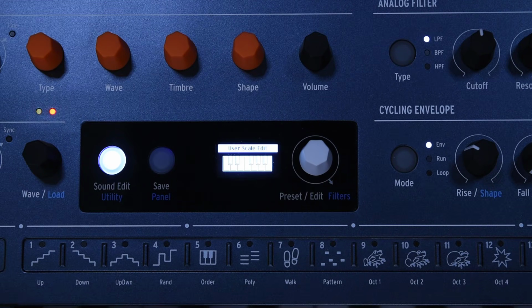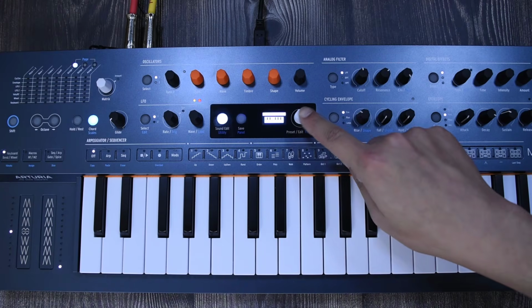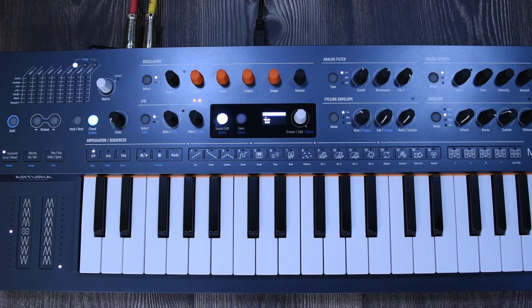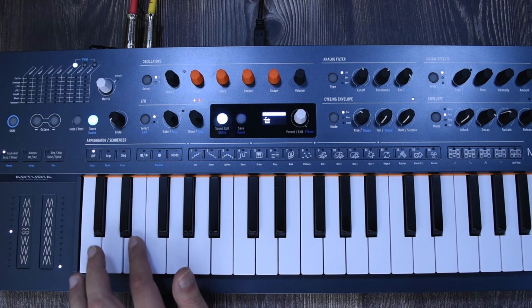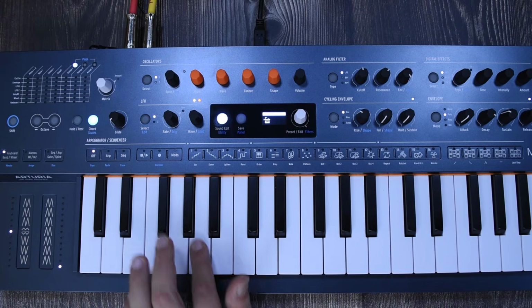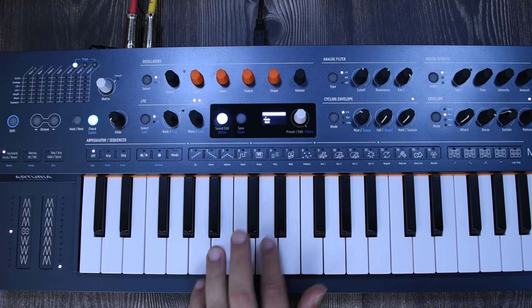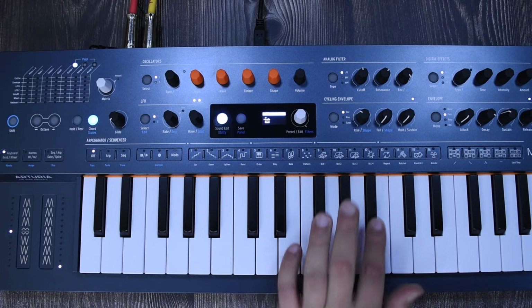So you need to press the keys that you want to remove from the scale. I'm going to be pressing the black ones, so I'm only going to use the white ones. Now you need to push to confirm, and now you're using your user scale. So when I play the keys, notice I'm not getting the black ones. It will only be the white ones.